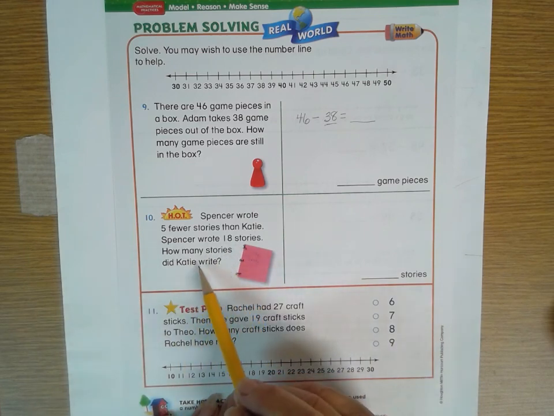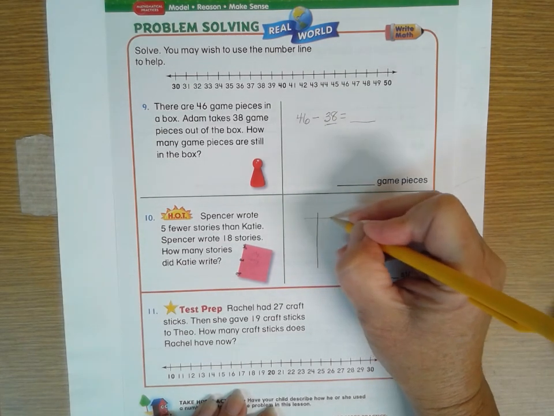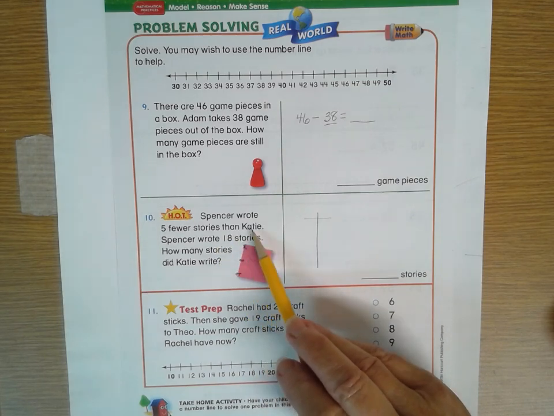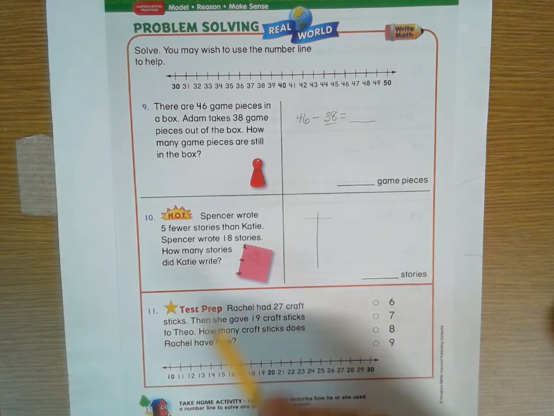So how many stories did Katie write? Okay, so you're going to need a T over here to figure that out. But Spencer wrote 5 fewer stories than Katie. We know how many Spencer wrote. He wrote 18. Katie wrote 5 more than that. So how many stories did Katie write?